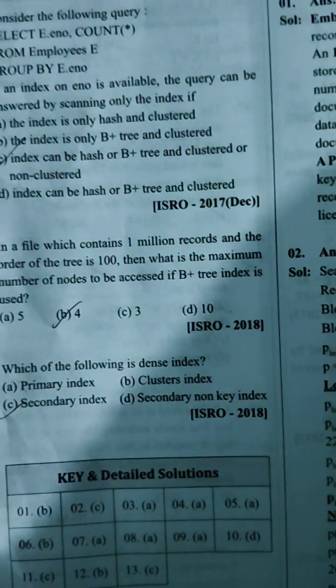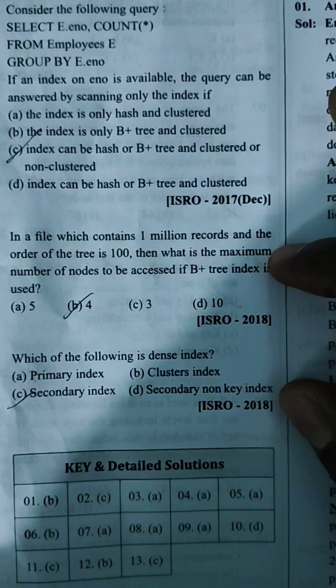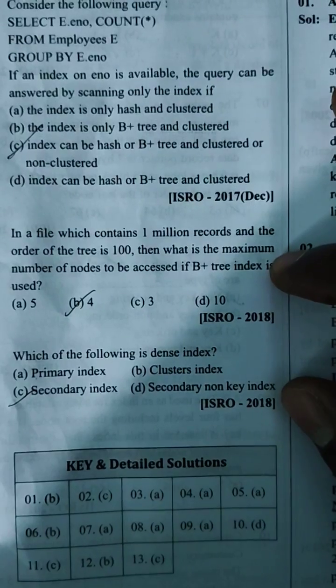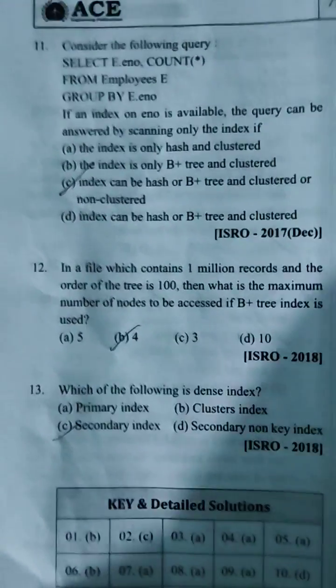In a file which contains 1 million records and the order of the tree is 100, what is the maximum number of nodes to be accessed if a B+ tree index is used? 4.